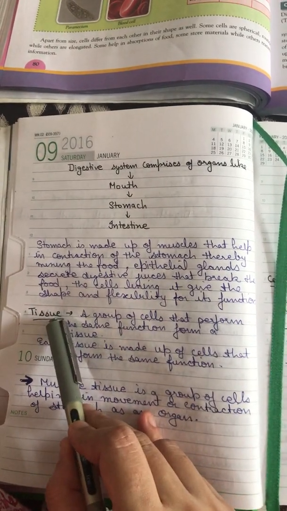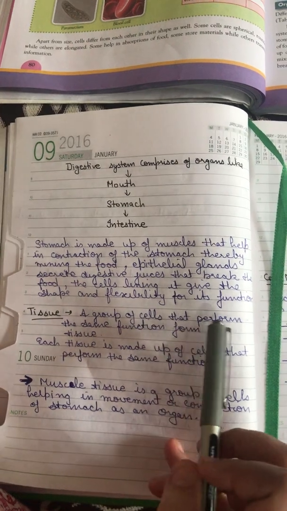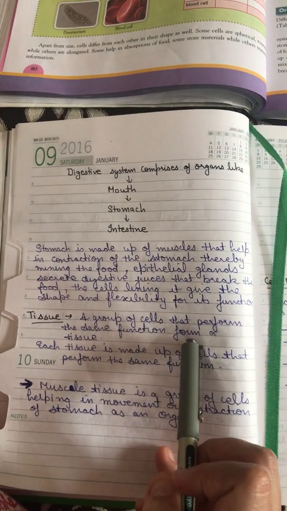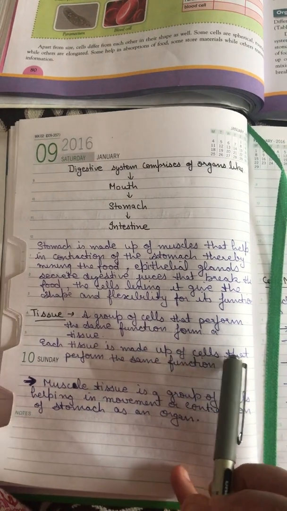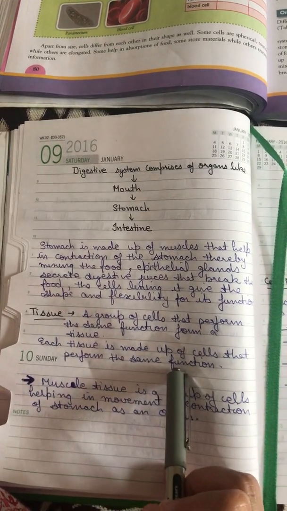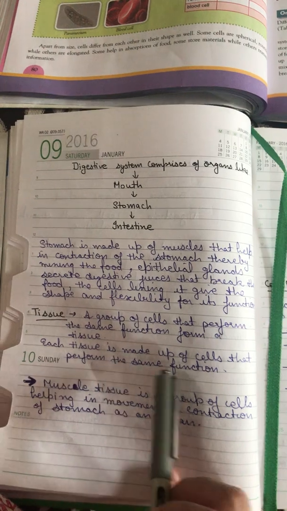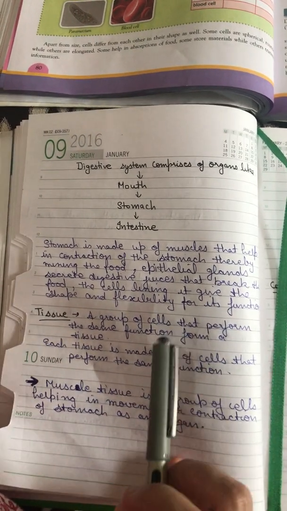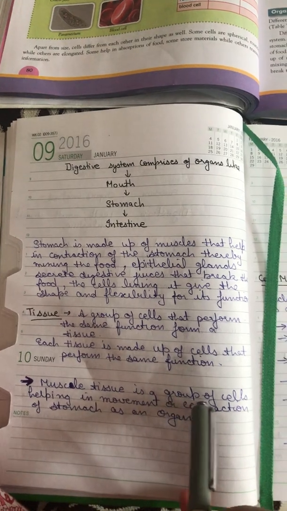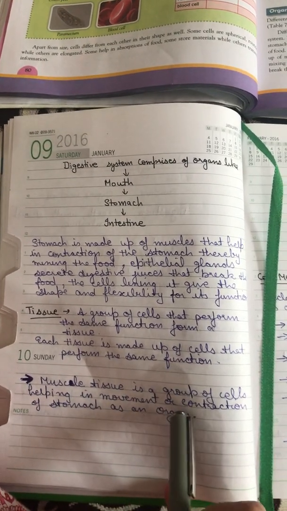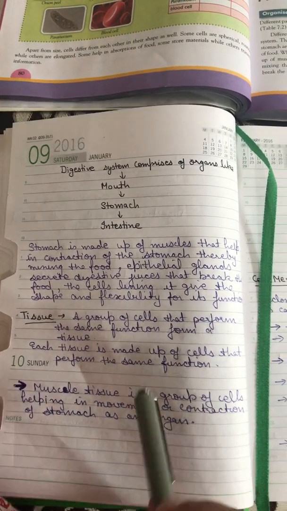Now, what is tissue? A group of cells that perform the same function form a tissue. Each tissue is made up of cells that perform the same function. So we can say tissue is the combination of the same type of cells. Muscle tissue is a group of cells helping in movement or contraction of the stomach as an organ.